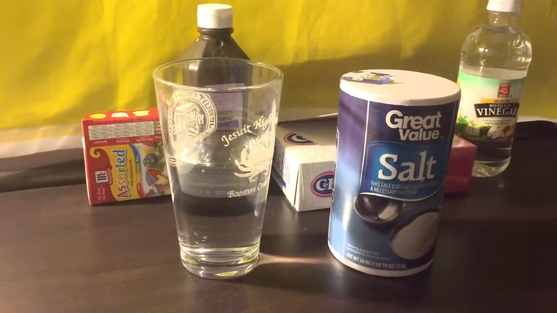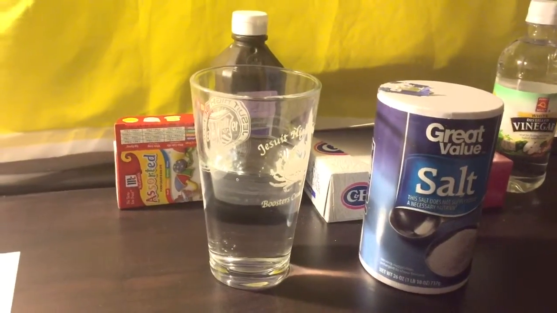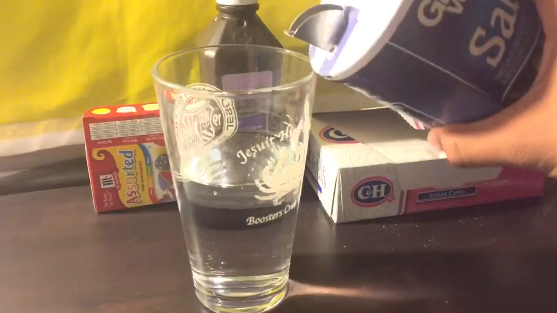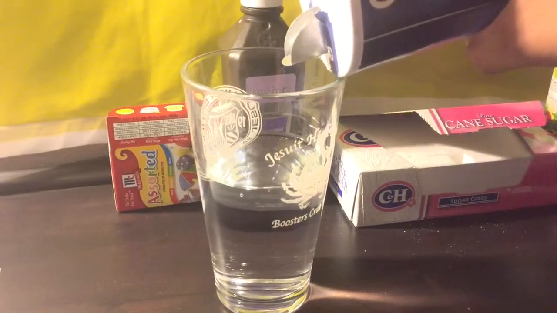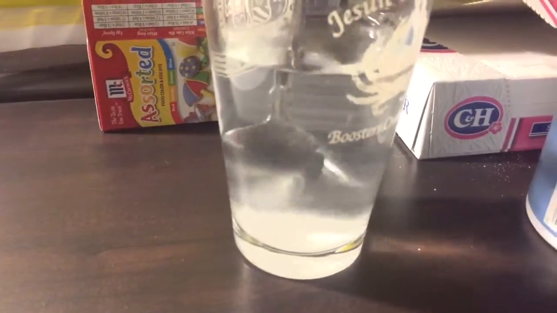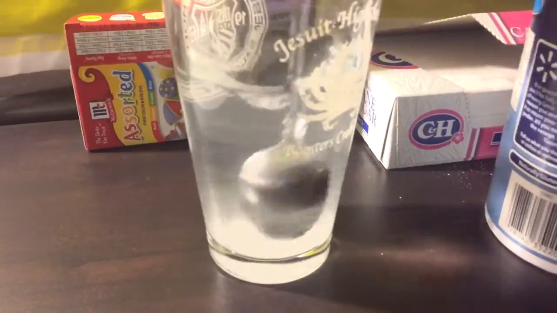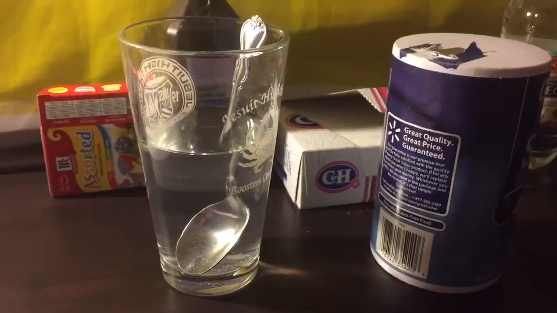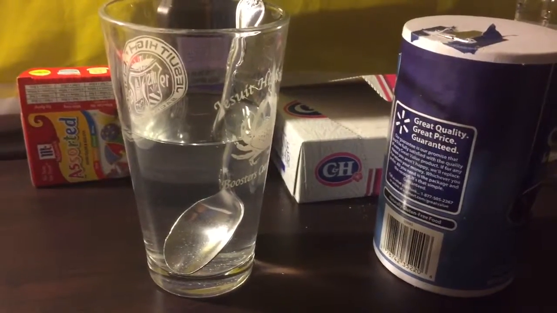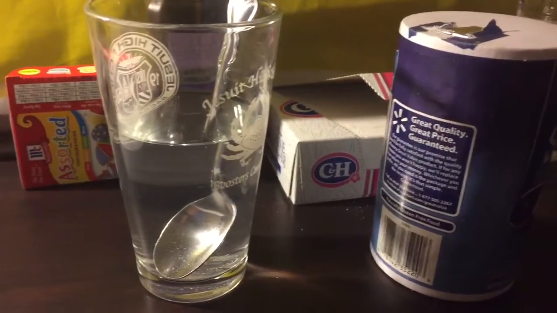For demonstration 1, I'll be dissolving salt in hot water and in cold water, but first I'm starting it in cold water. Now that the salt has dissolved in the cold water completely, I'll then replace the cold water with hot and dissolve more salt in there too.